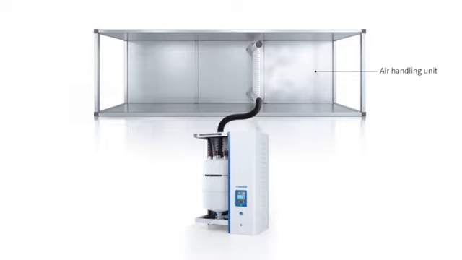Now, if a building has an AHU, the simplest option can be to fit the humidifier there. But many buildings and factories don't have this. They don't have an AHU. So humidifiers can be installed directly in a room, or at least close to the area in question, with a duct feeding the humid air to where it's needed.